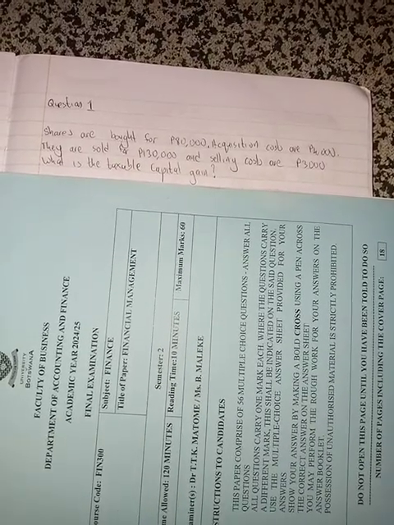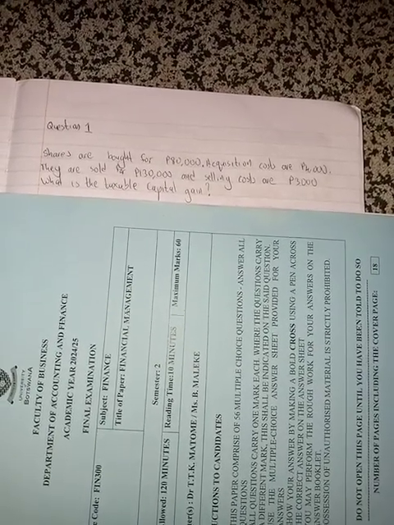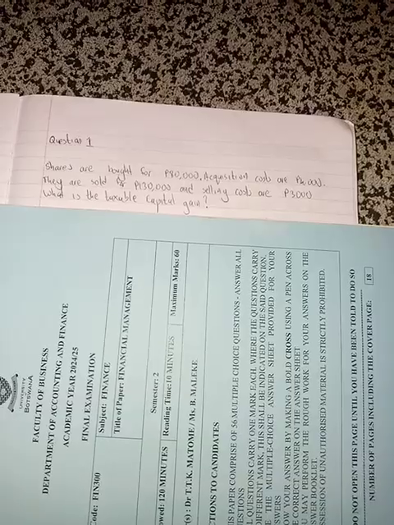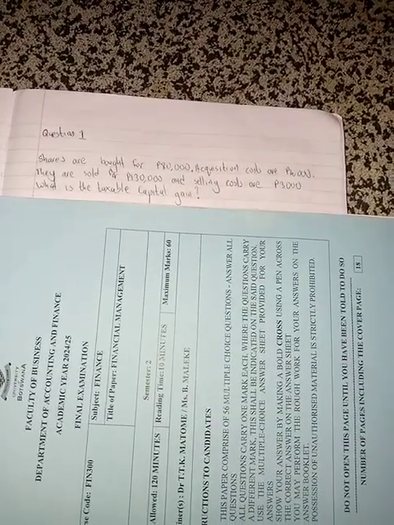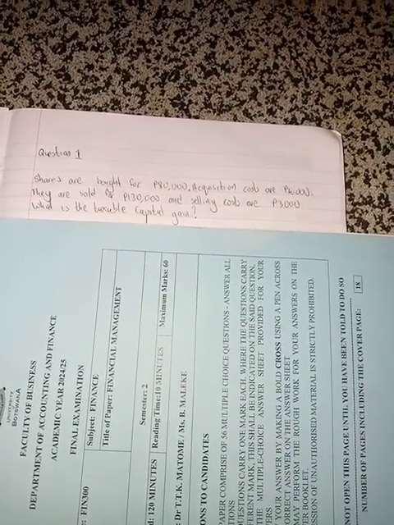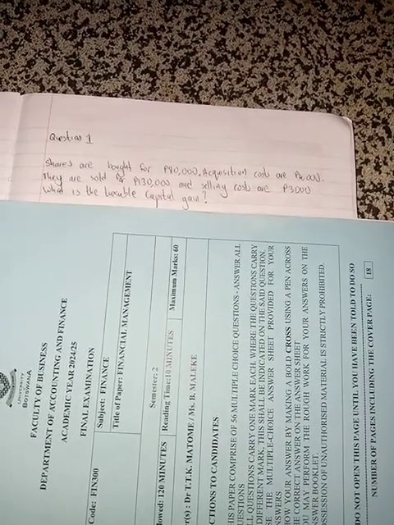One thing you should take note of is that here we are talking about shares. With shares, indexation does not apply. What we do with shares is that we calculate the gain and take 75% of the gain. That's how we treat shares. We only calculate the gain and then we take 75% of the gain.